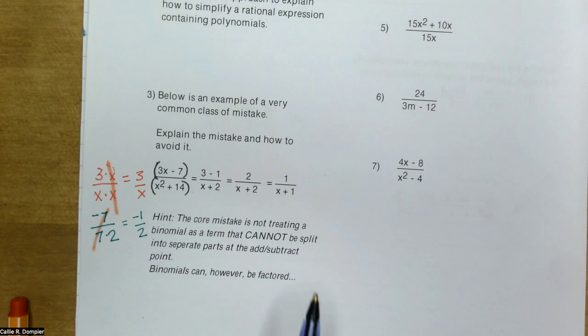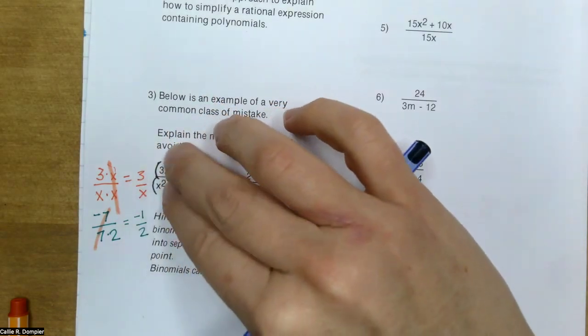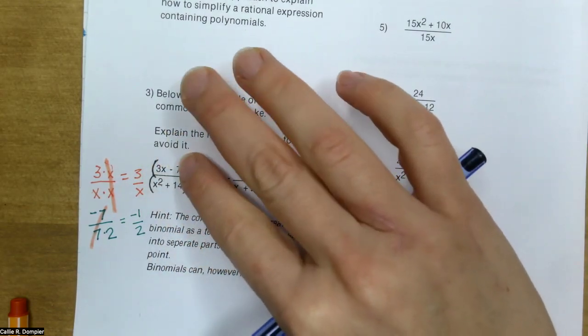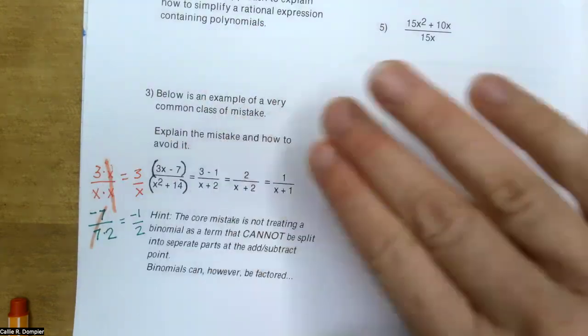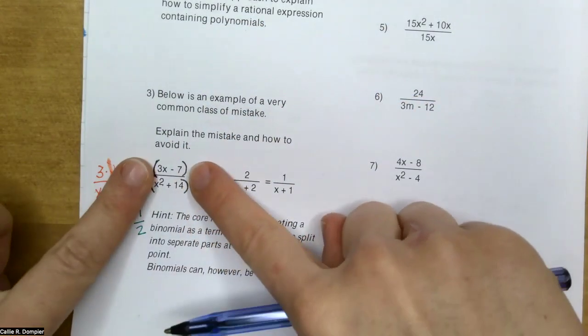Okay. The core mistake is not treating a binomial as a term that cannot be split into separate parts at the add-subtract point. So we're not going to treat them as separate terms just because there's a sign between them, a minus sign or a plus sign between them. We are not going to do that. We're going to treat it as an entire term.